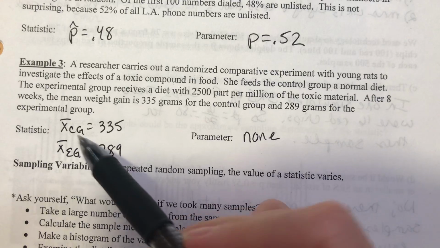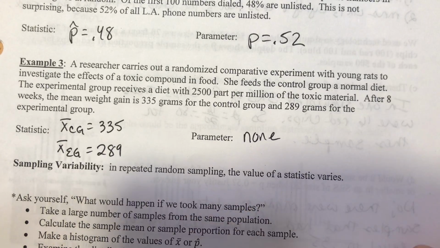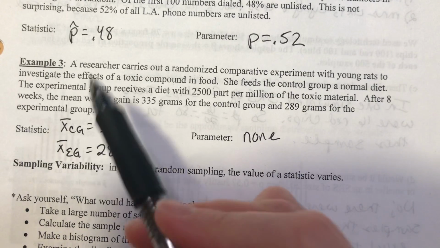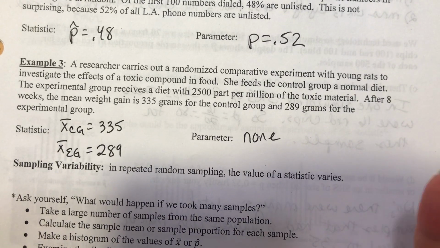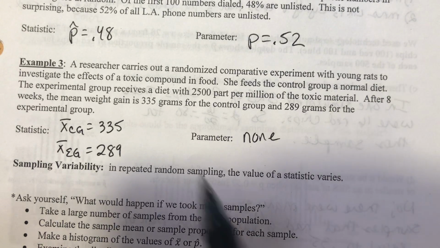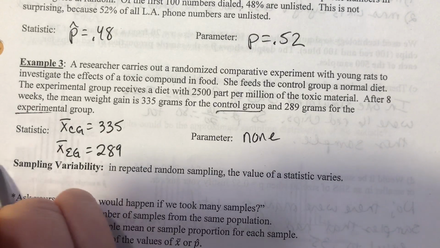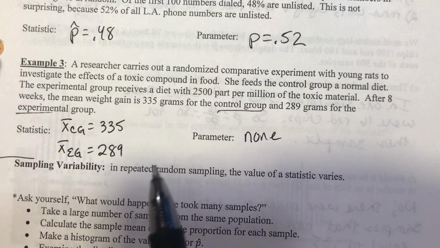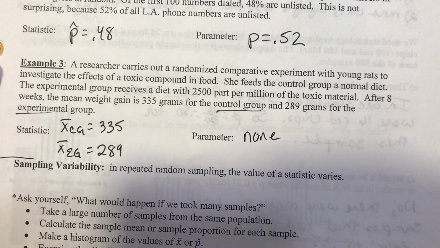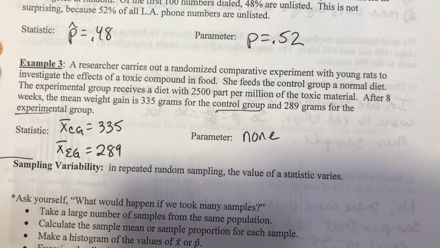All right, so I'm going to represent them. You could write 1 and 2. You could have written just C and E. If you write 1 and 2, you need to write what the 1 represents and what the 2 represents, whereas C and E can be explained by control group and experimental group. All right, so now we know how to identify parameters and statistics. So now we're going to talk about sampling variability, okay?